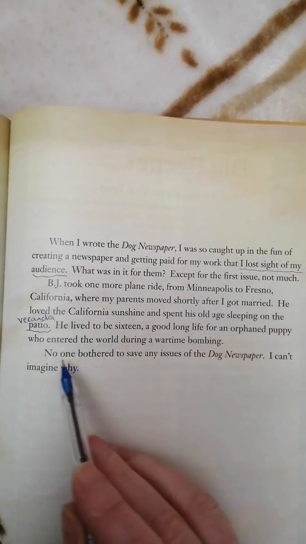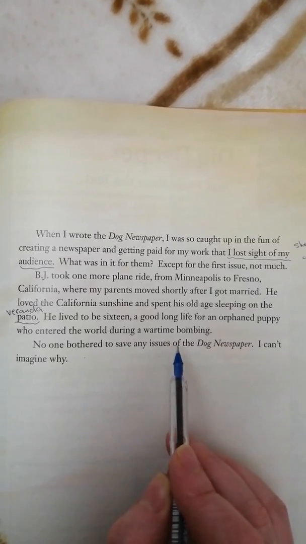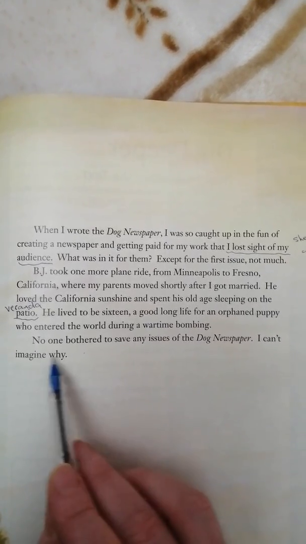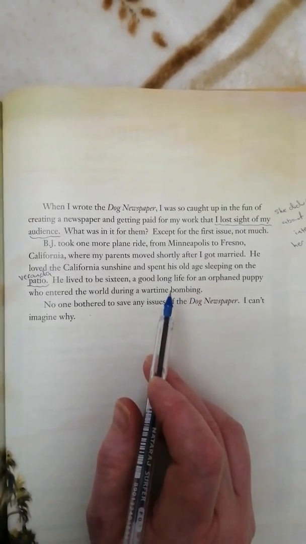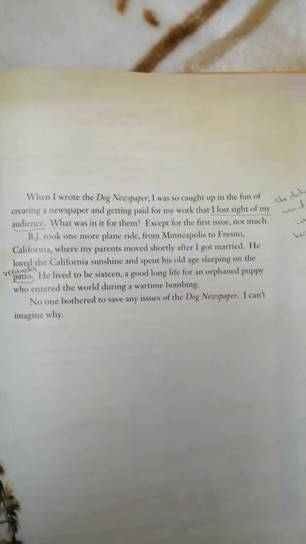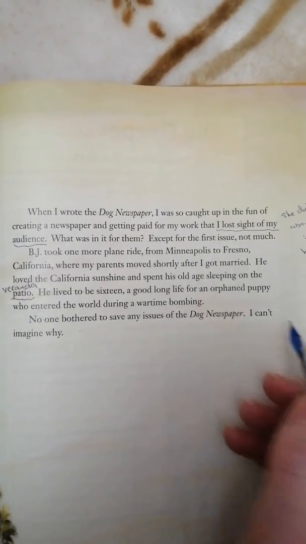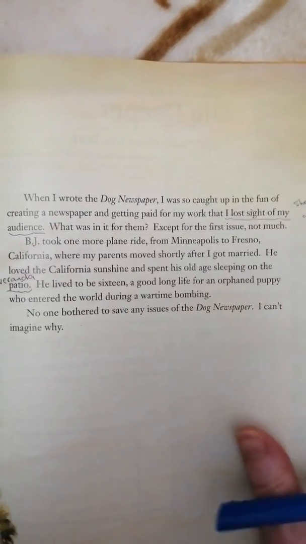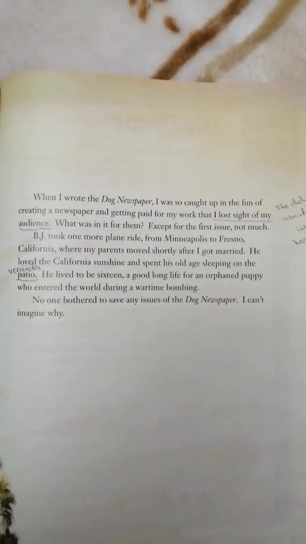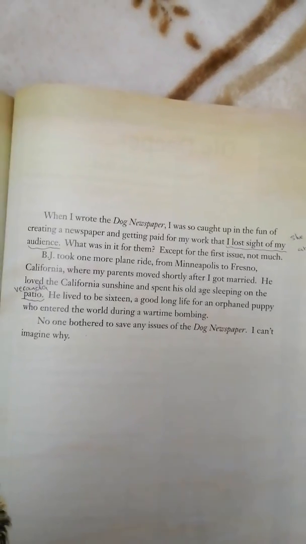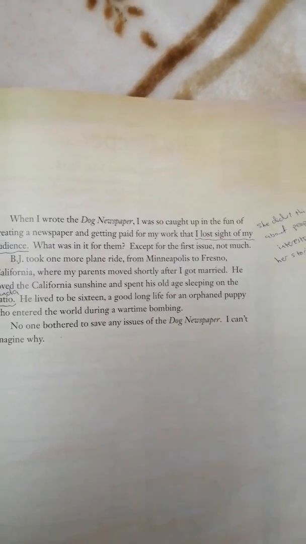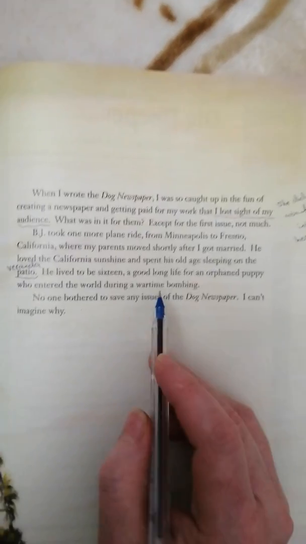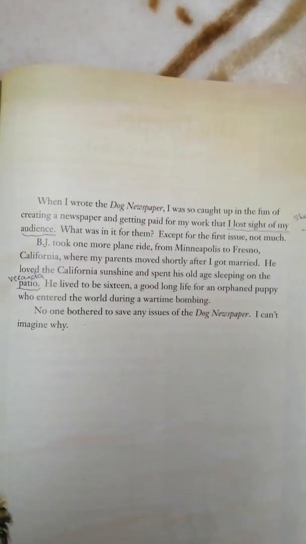And no one bothered to save any issues of the dog newspaper. I can't imagine why. Now, after all these years, no one kept her newspaper or saved them, and she was asking herself, I can't imagine why. Of course, usually when people buy the newspaper and read it, they won't keep it for a long time, especially if the newspaper doesn't have something special. You won't keep it. You will throw it away and get rid of it, okay? And this is what happened with her newspaper. No one kept it for this long time.